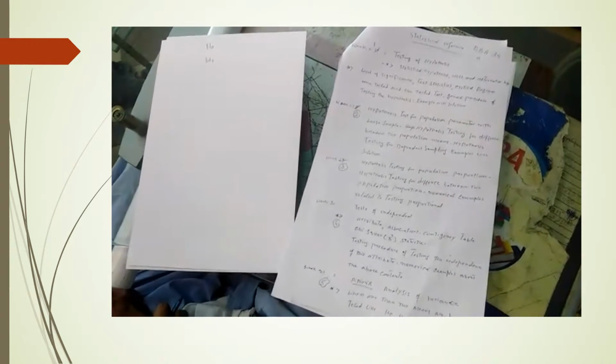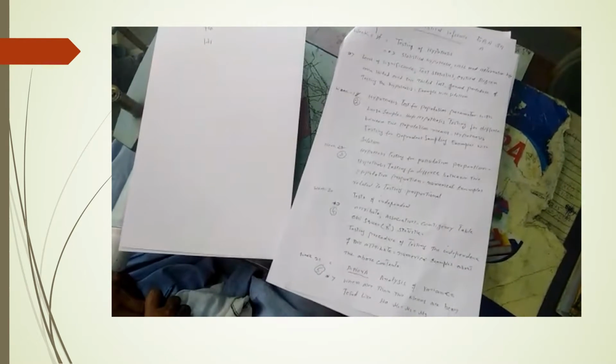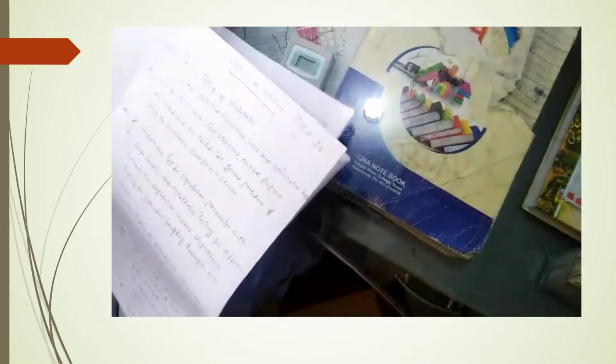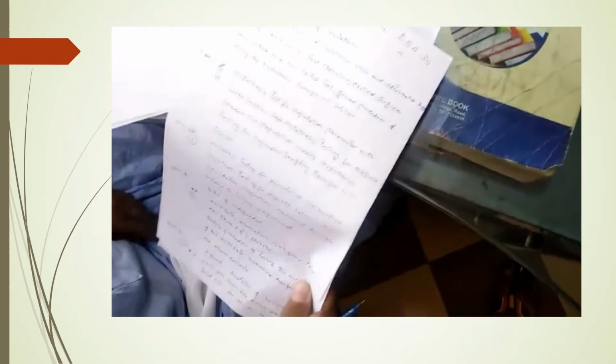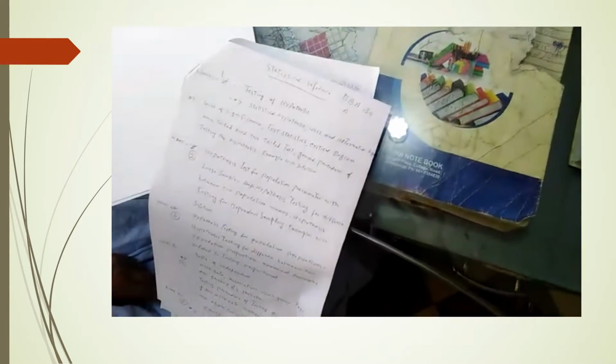It may be 1%, it may be 2%, it may be 5%, it will be given. If it is not given, it is equal to 5%. Then the level of significance: the probability of rejecting H0 when it is true is known as a type 1 error.